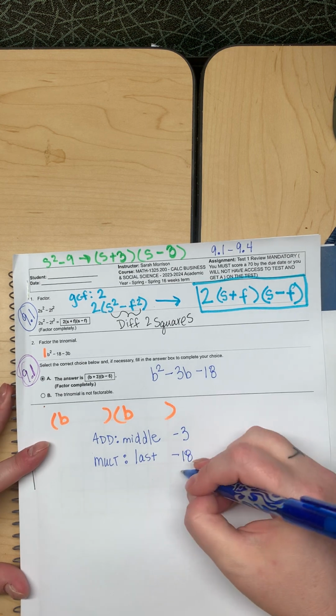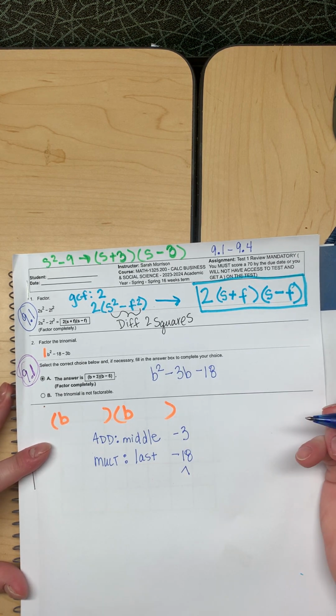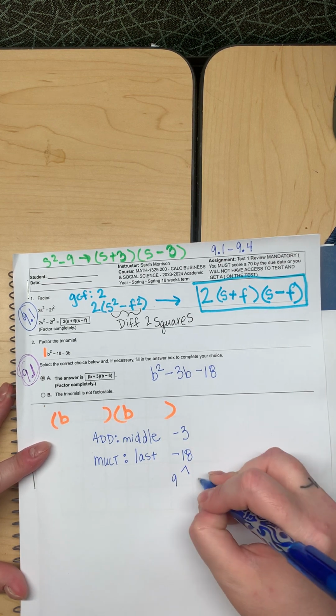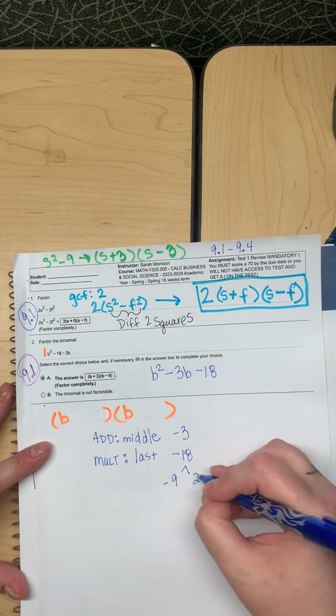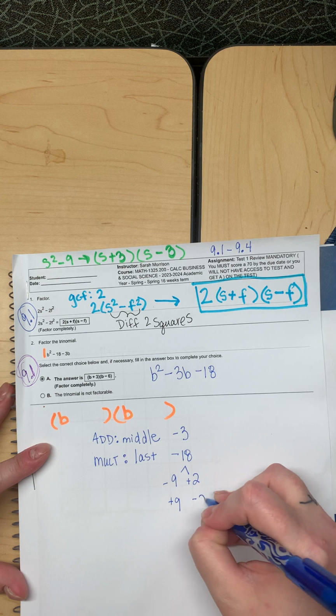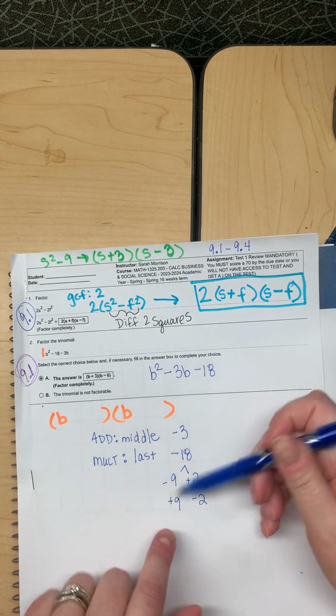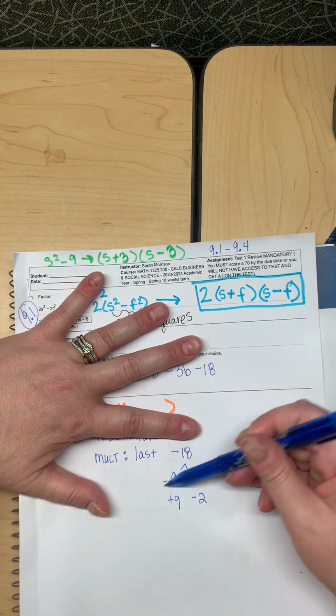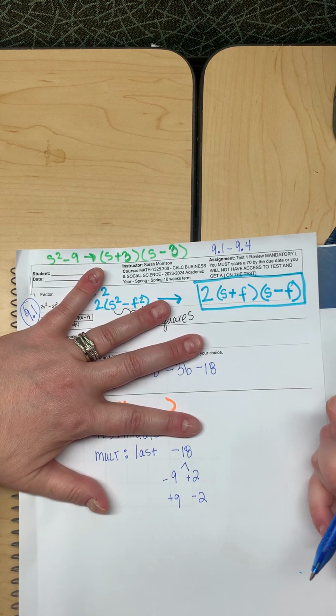Okay, now we're going to draw a little factor tree, sort of, and we're going to write down numbers that multiply to negative 18, like 9 and 2. Maybe negative 9 plus positive 2, or positive 9 negative 2. One of them has to be a plus and one of them has to be a minus because those are the only combinations that multiply up to a negative number.